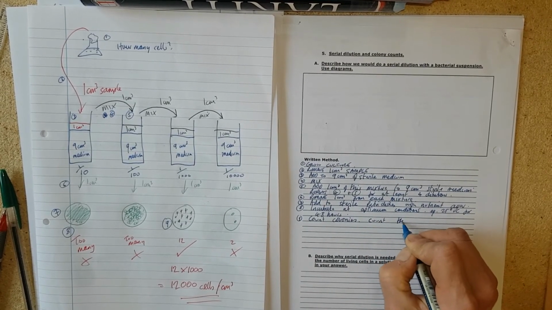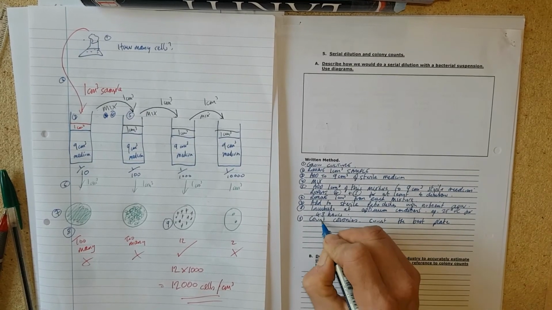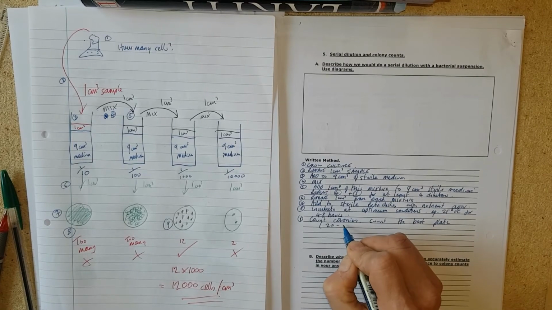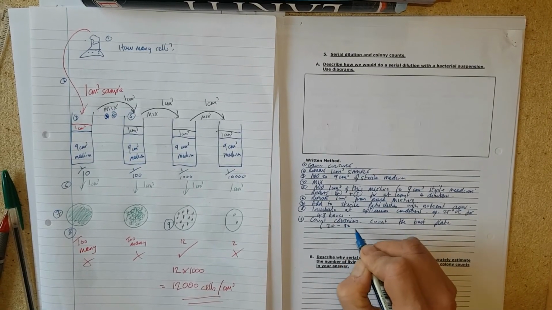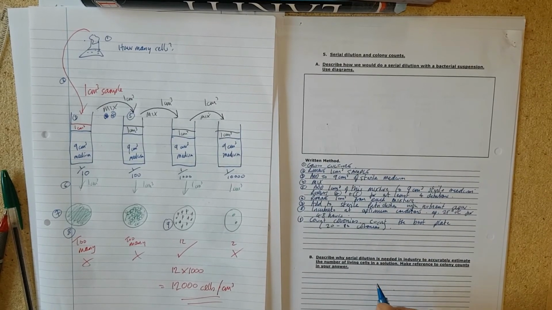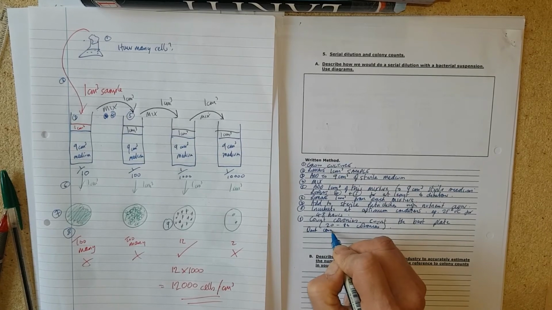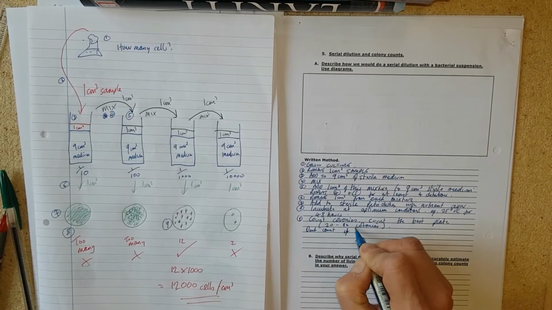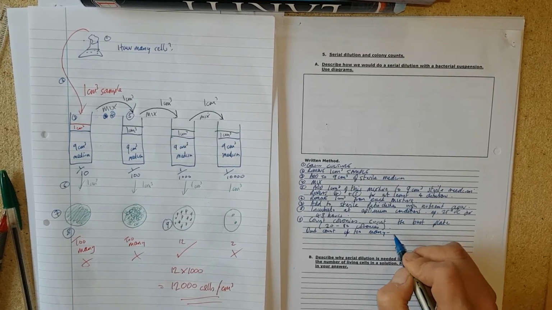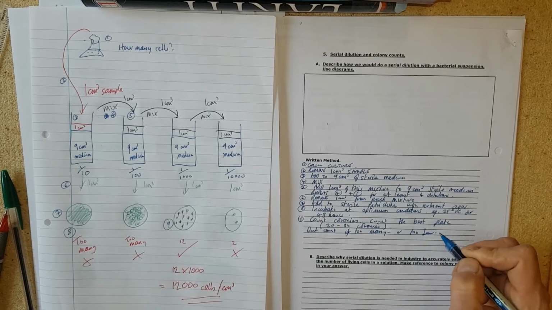Count the best plate, which is anything sort of between 20 to say 80 colonies. Don't count if too many or too few.